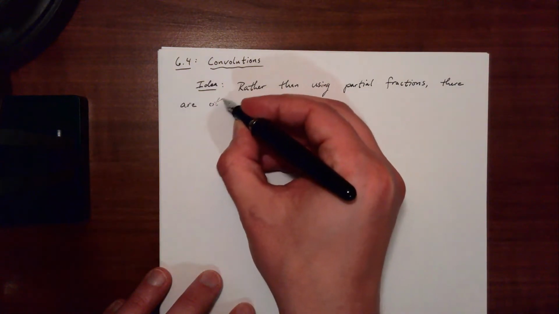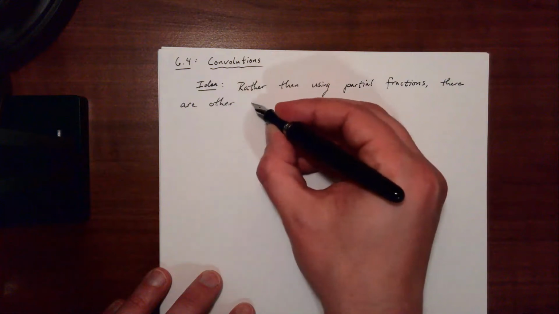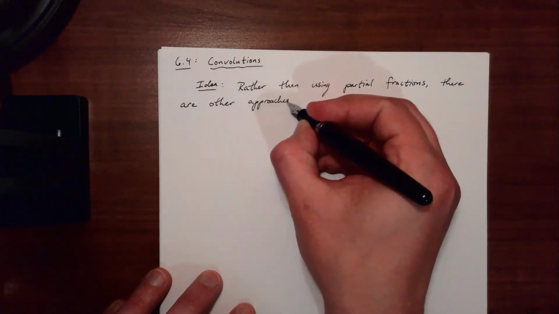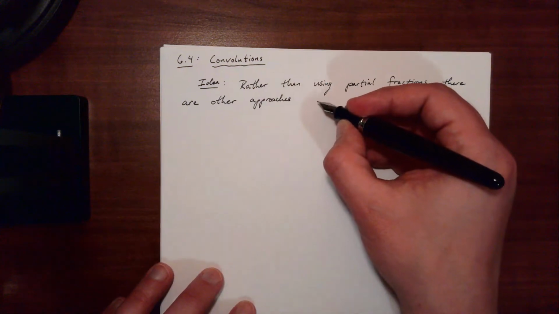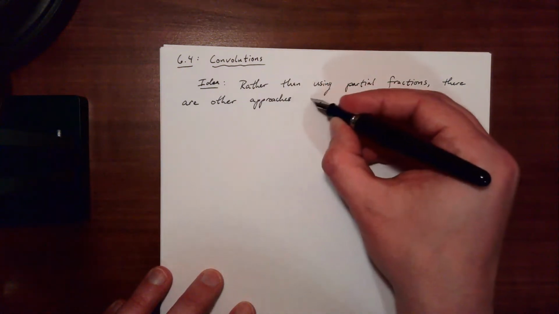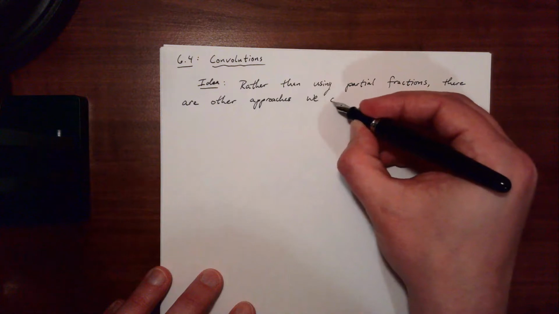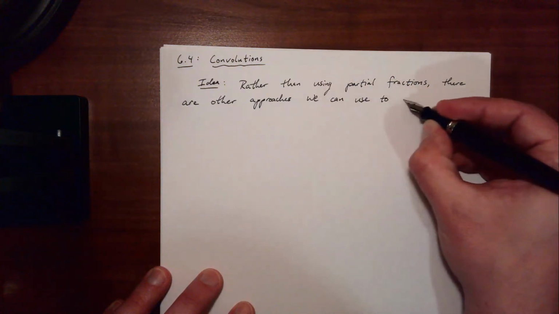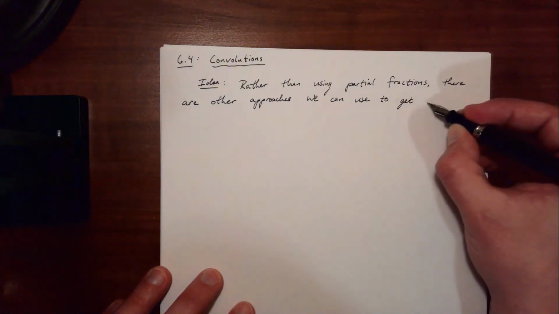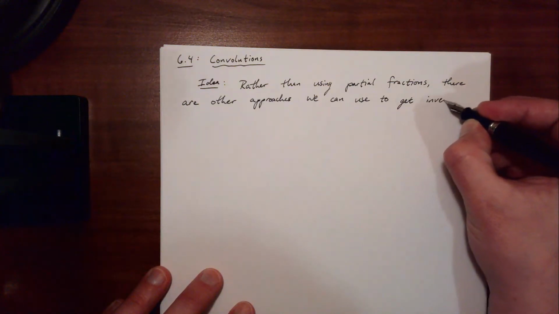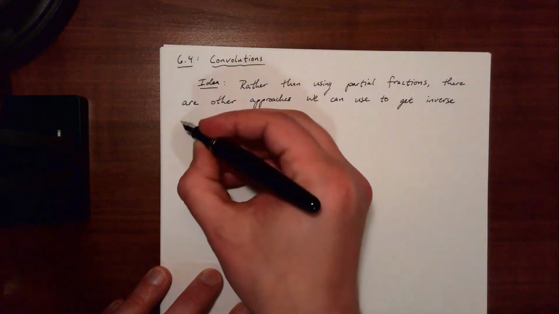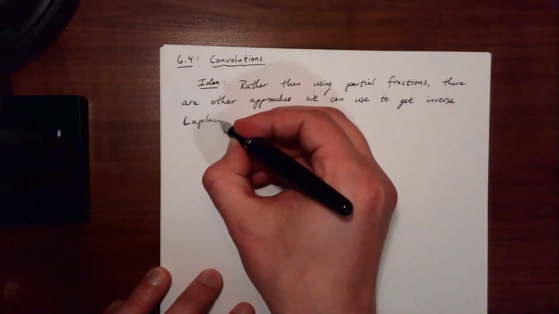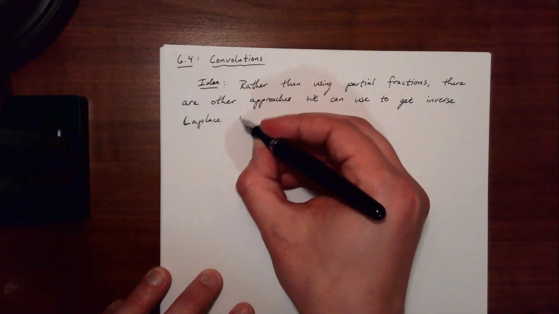There are other approaches we can use to get inverse Laplace transforms.